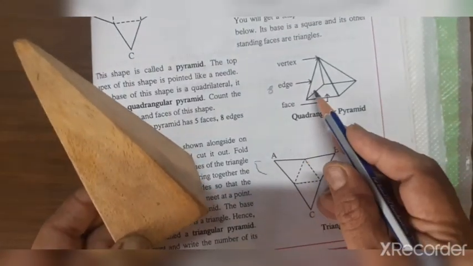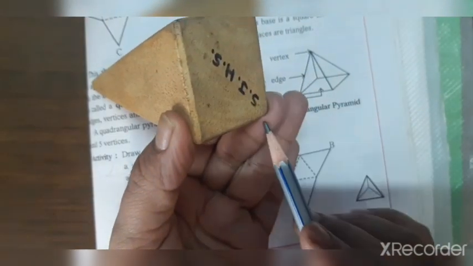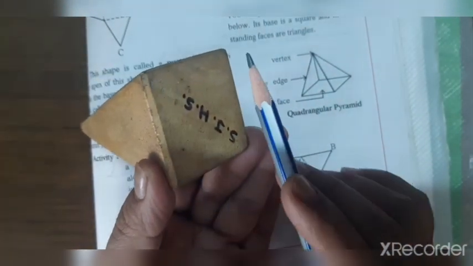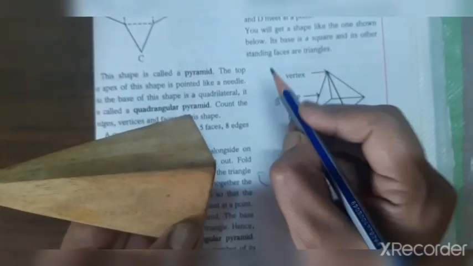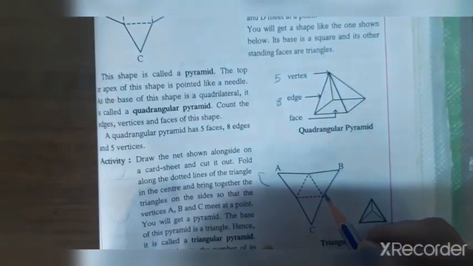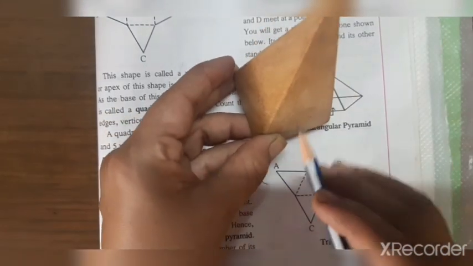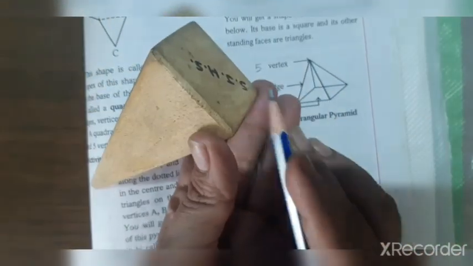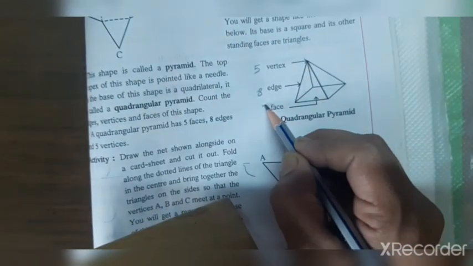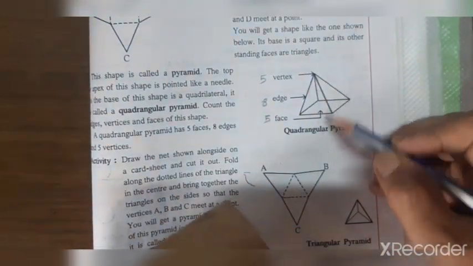It has 8 edges. Then we see the vertices. Vertices down 4, 1, 2, 3, 4 and top 1, 5. So 5 vertices. And we want the faces. Standing 4 faces and down 1. Base is 1 face and standing 4. So 5 faces. So this is about the quadrangular pyramid.